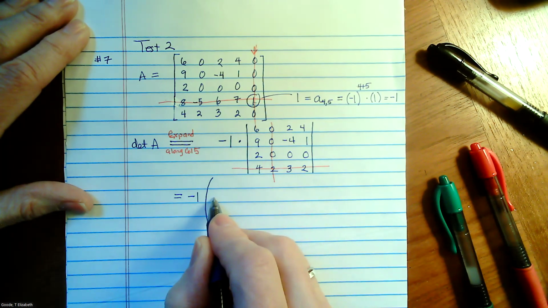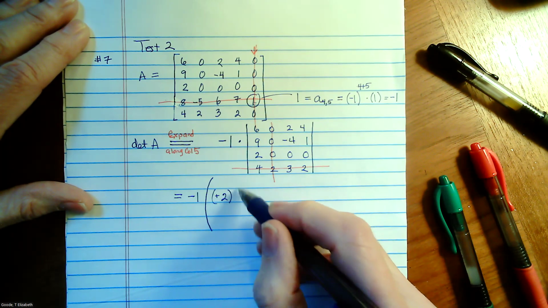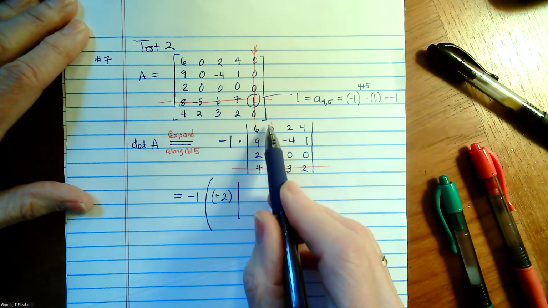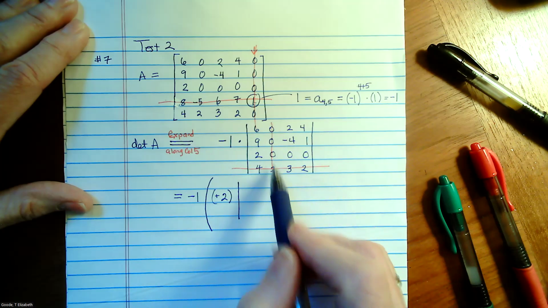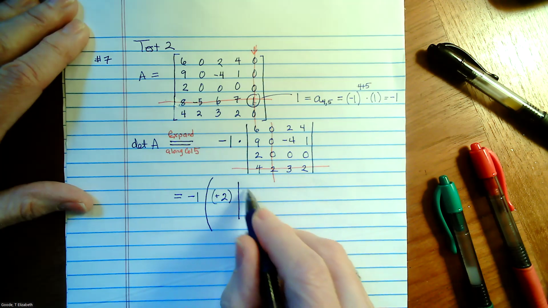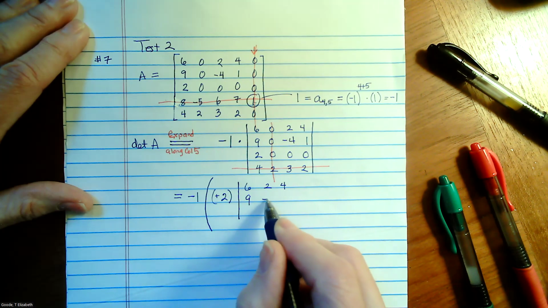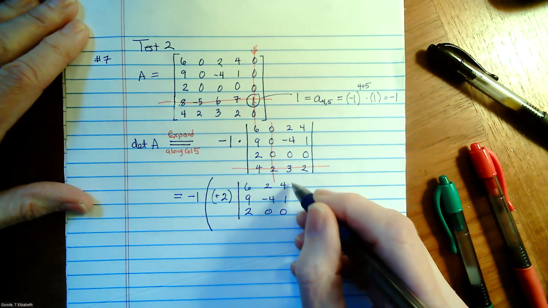So it's going to be plus 2 times the determinant of the 3 by 3 that we get when we delete row 4, column 2, because that's the only non-zero entry. So it's 6, 2, 4, 9, -4, 1, 2, 0, 0.